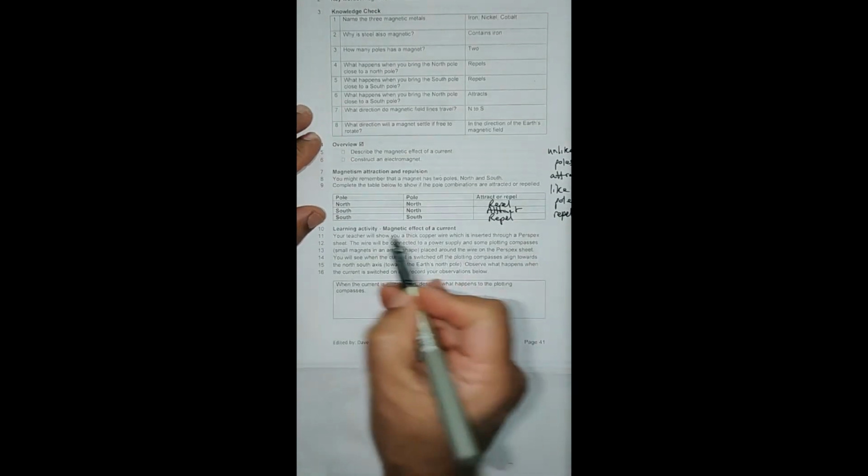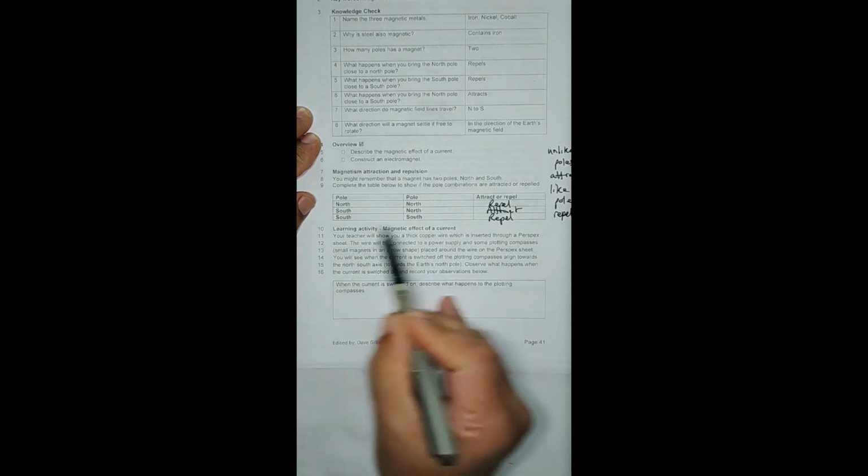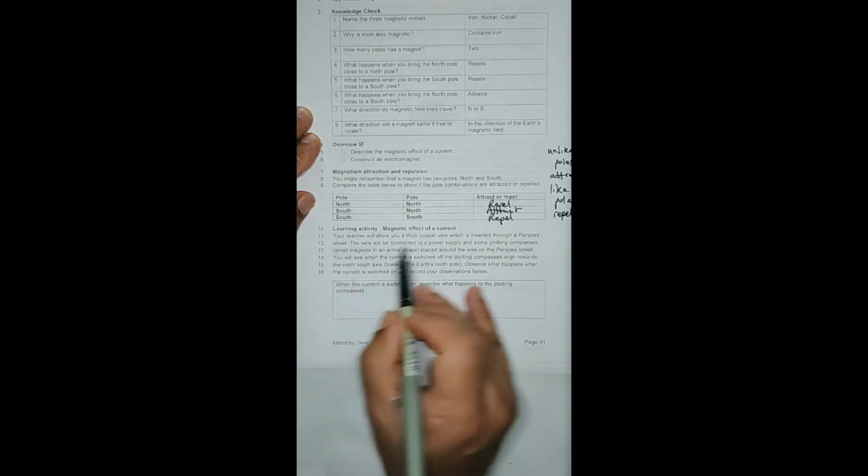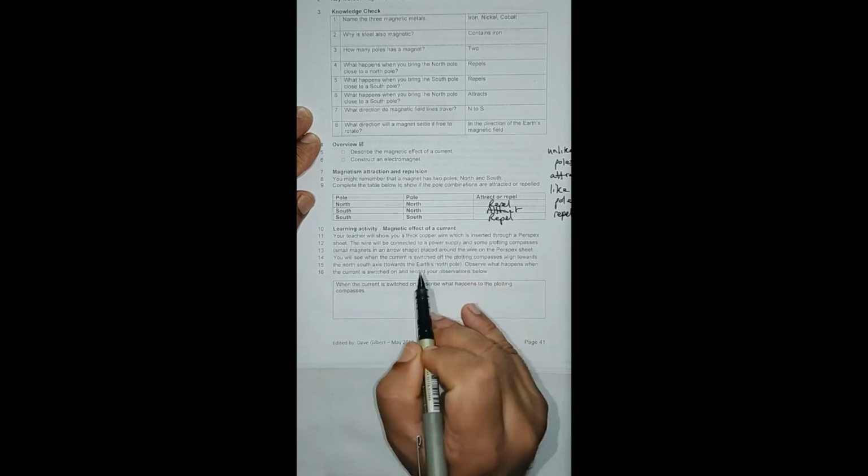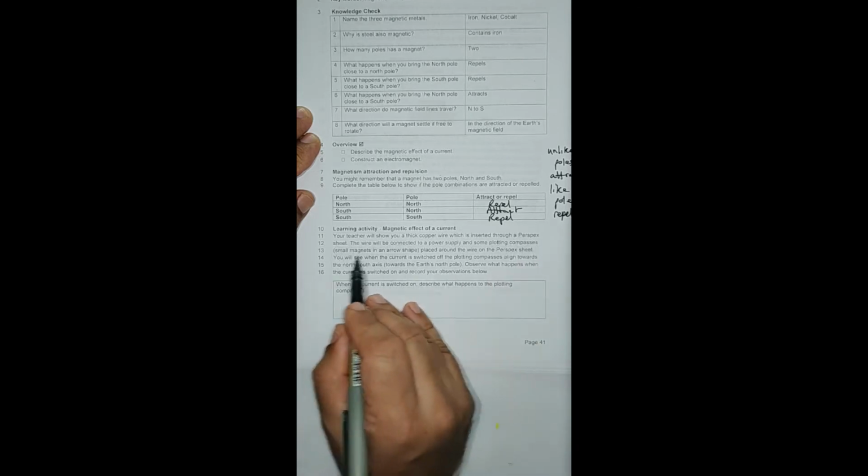Now when we come back to the laboratory, we'll try this practical out. So the magnetic effect of a current. What we're going to do in this demo is pass a current through a thick copper wire, and you will have a perspex sheet or a sheet of cardboard. So you will have your sheet of cardboard, and you will have a thick copper wire going through that cardboard. And we're going to put a current through the wire. So we're going to connect that to a power supply.